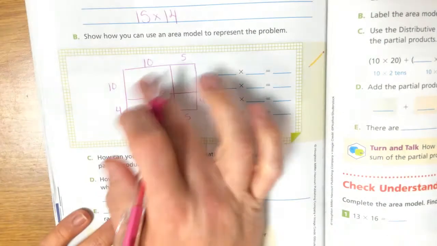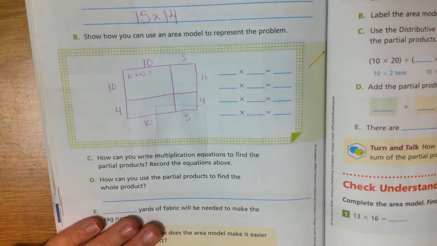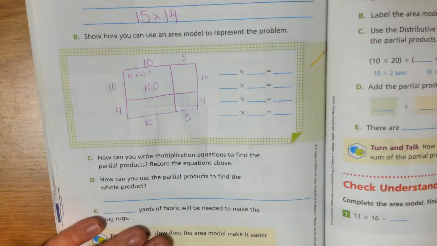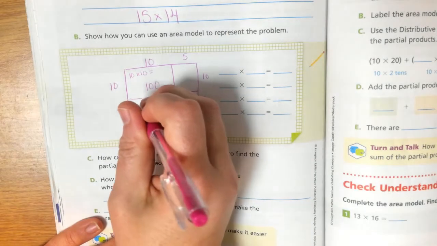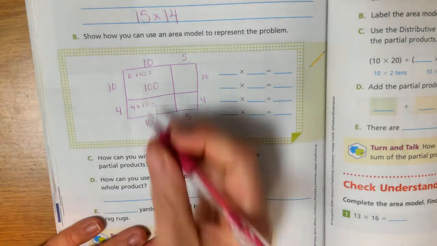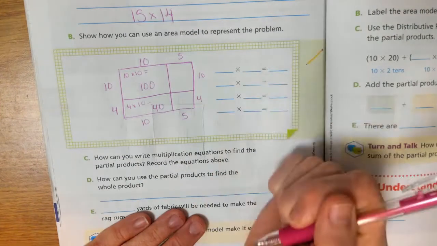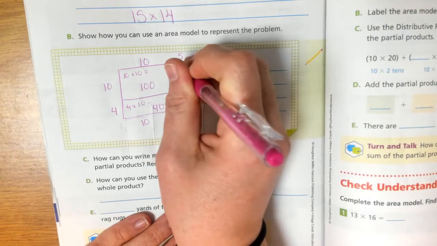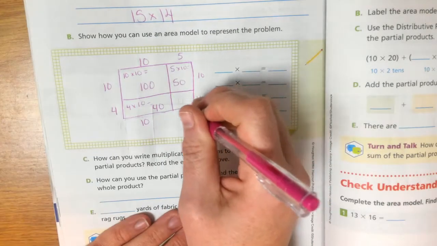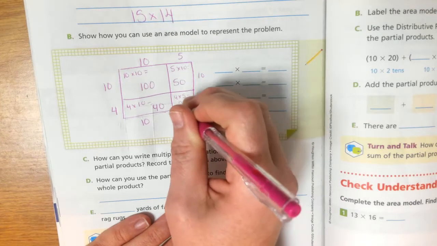So in the first section, we're going to be multiplying 10 times 10. 10 times 10 equals 100. Down here, 4 times 10, right? 4 by 10. 4 times 10 equals 40. In this section, 5 by 10. So 5 times 10 equals 50. And in our tiniest section, we have 4 times 5. 4 times 5 is 20.